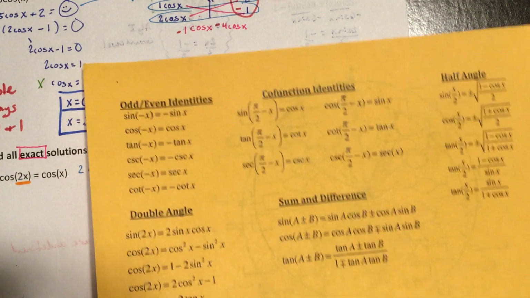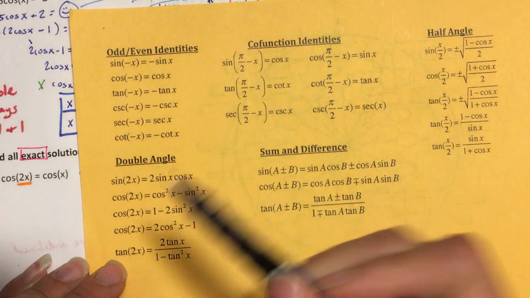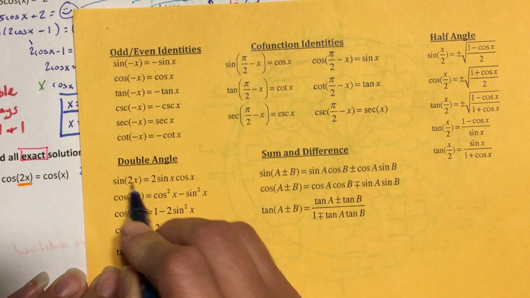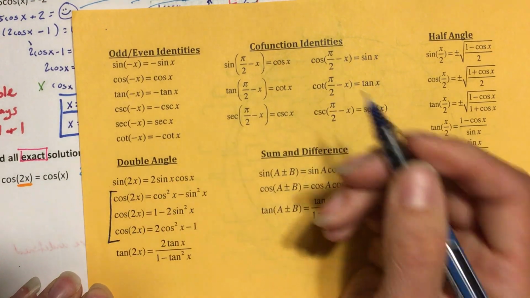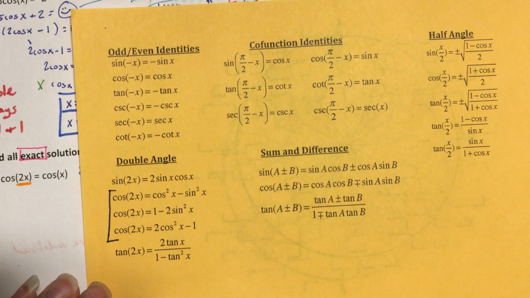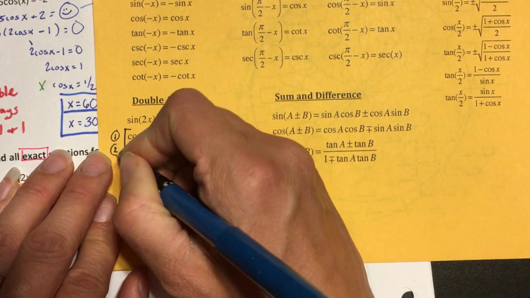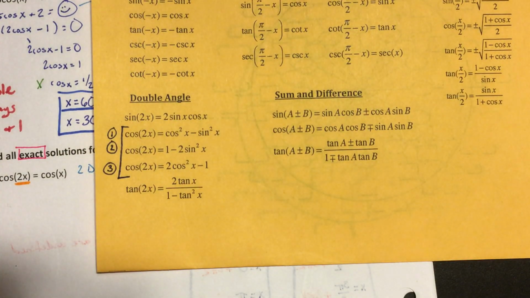We refer to that formula sheet that is with that unit circle document. You'll see down in the double angle section, we've got sine of 2x, and then I have three expressions for cosine of 2x. So we're going to take a look at the three variations for the cosine double angle identities.